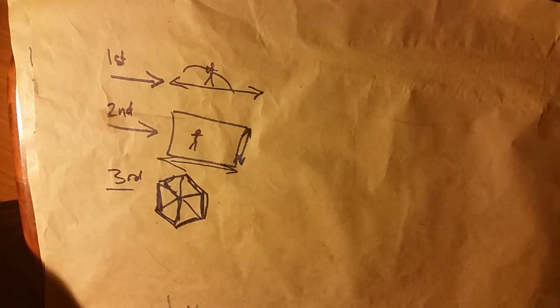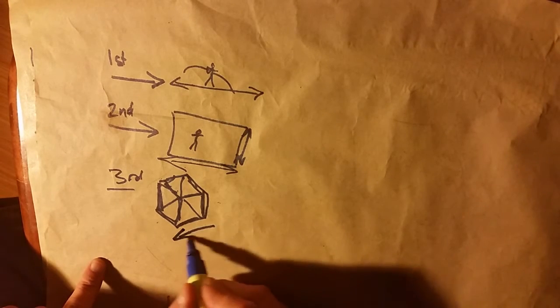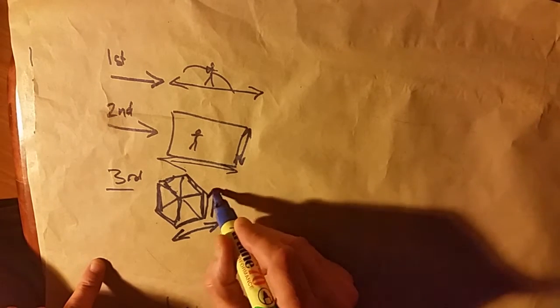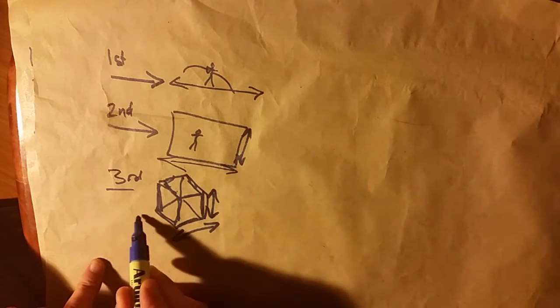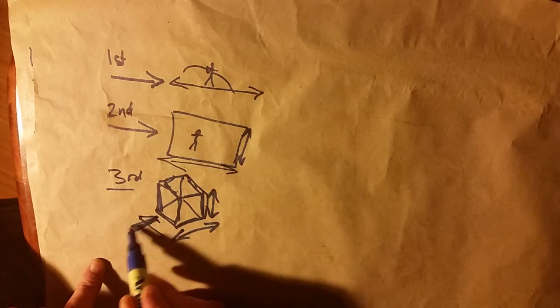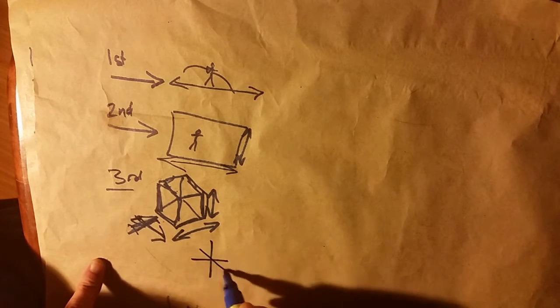Now, if you've ever done an animation or seen a CAD, we have three directions of movement: backwards and forwards, up and down, and side to side. It would be like Cartesian coordinates, if you follow me. So 1, 2, and 3 dimensions. That's one way to think of it.